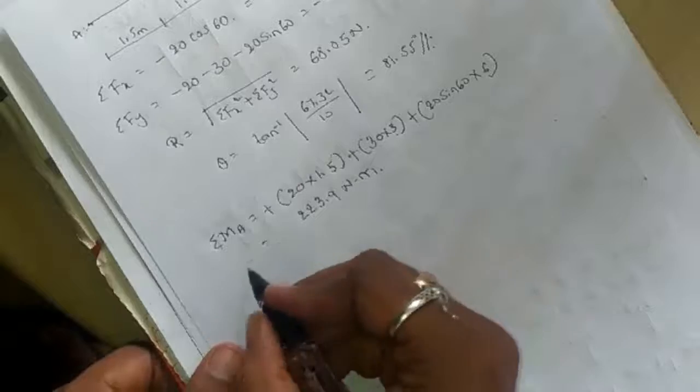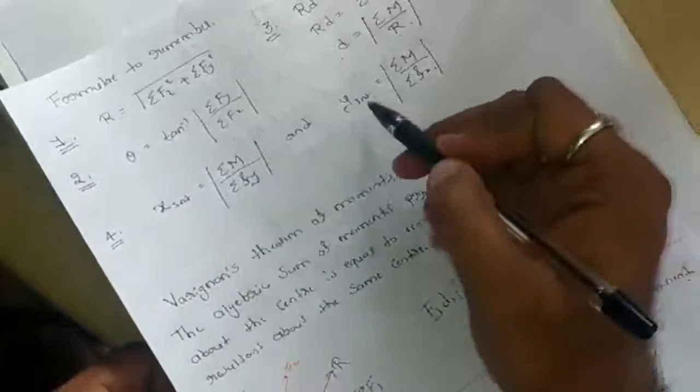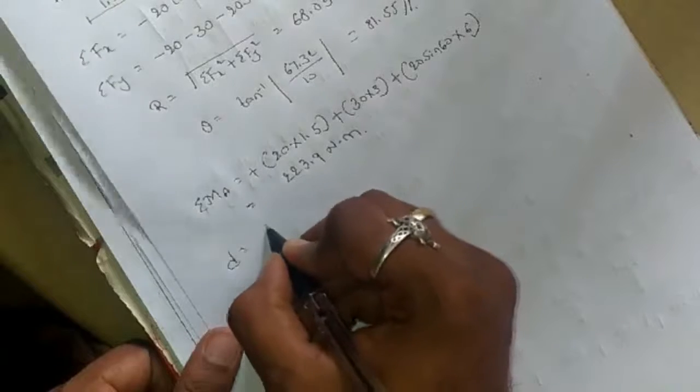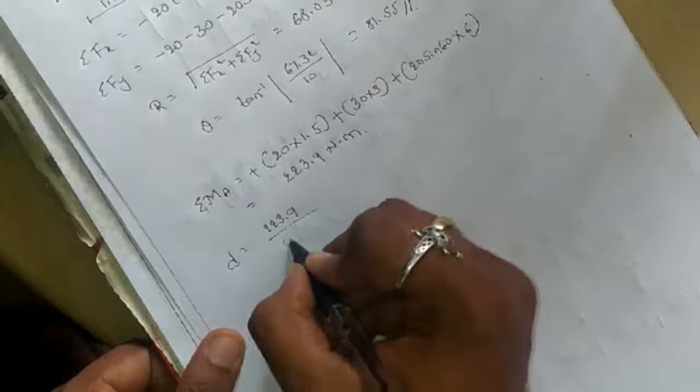Now once you find the summation of moments, we know the formula: D is equal to summation M by R, x is equal to summation M by summation Fy, y is equal to summation M by summation Fx. So directly apply the formula. D is equal to summation of M, that is 223.9, divided by R, which is 68.05.